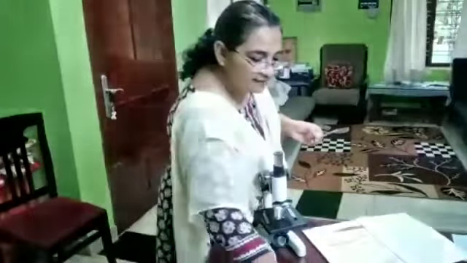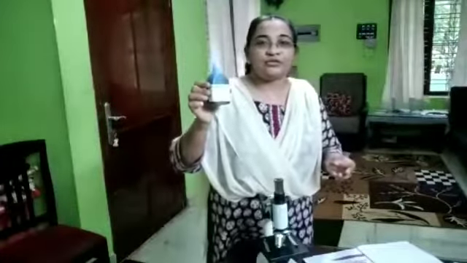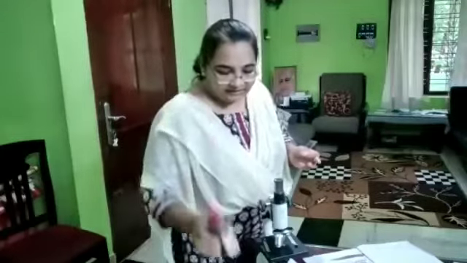Then we have something called the stain. This is methylene blue stain. This is used to see the animal cell, and there is one more stain here with me. This is called the safranin solution. This is mainly used to see plant cells. When we are observing the plant cell, the onion cell, that time teacher will be using this one.